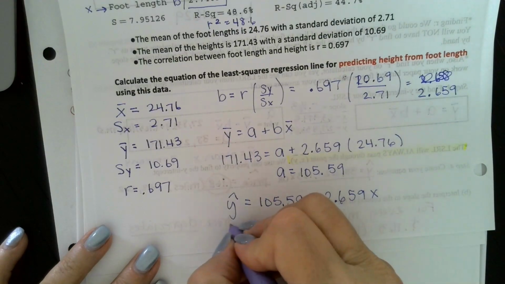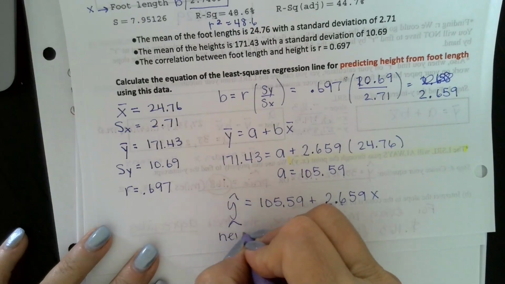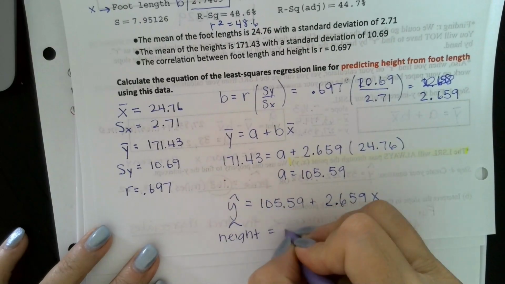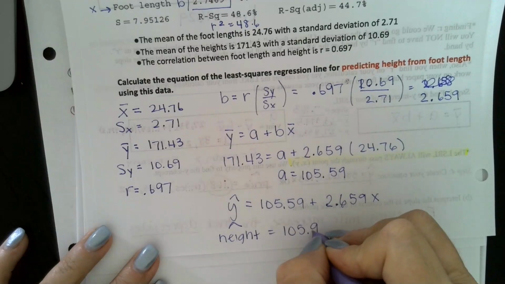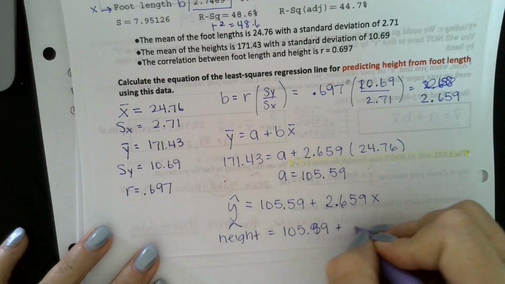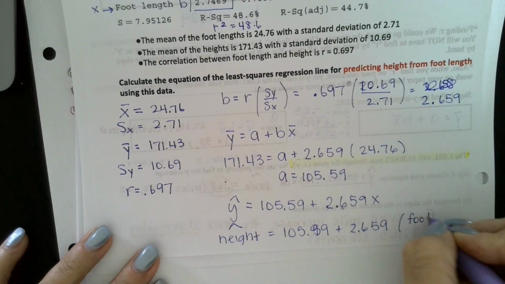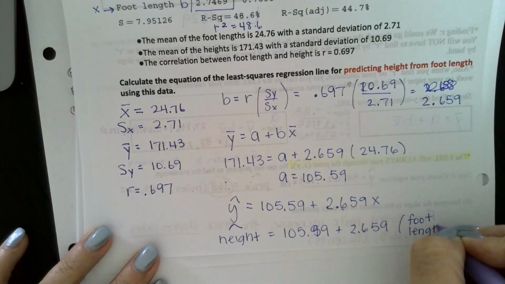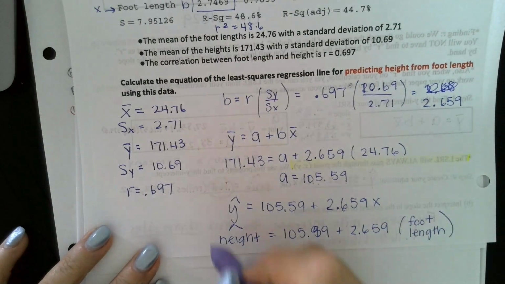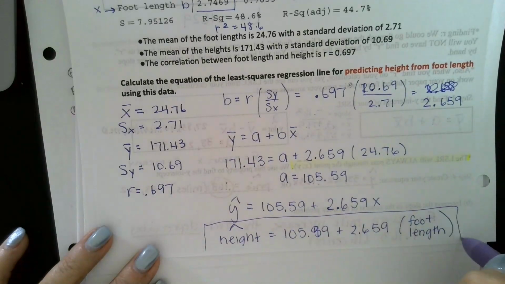I'm going to say that the predicted height is 105.59 plus 2.659 times foot length. Okay, so it would look like this.